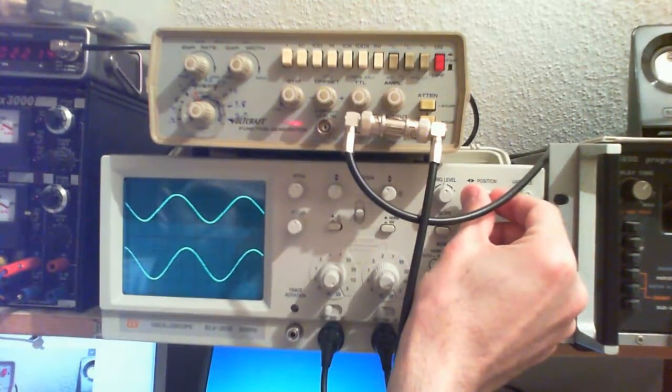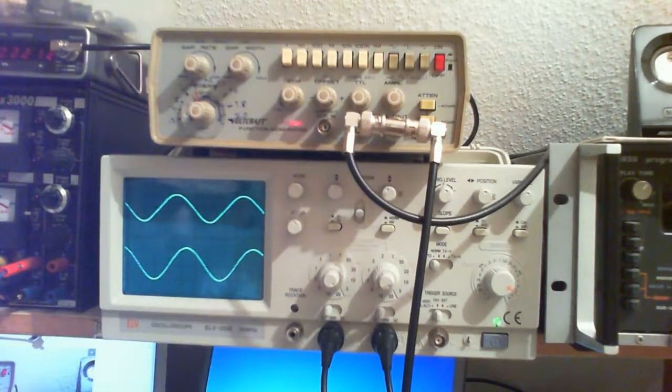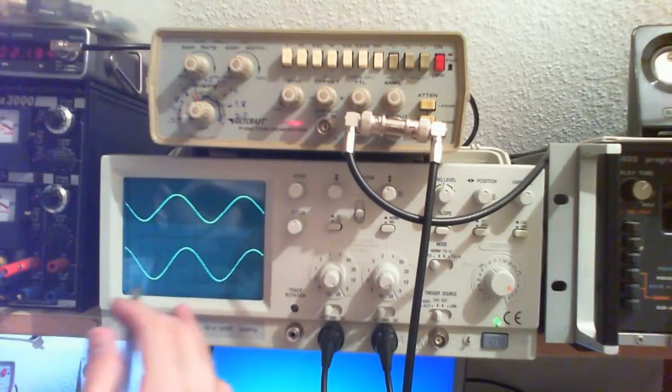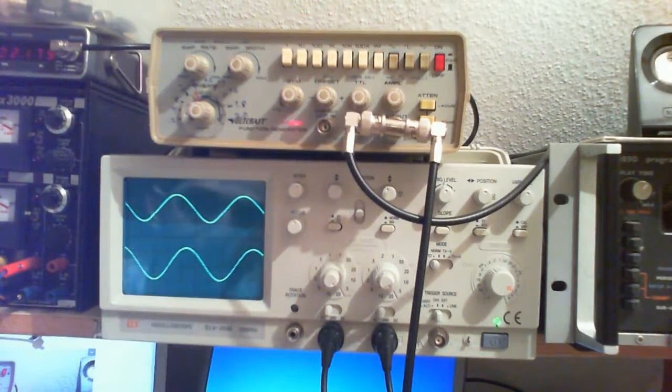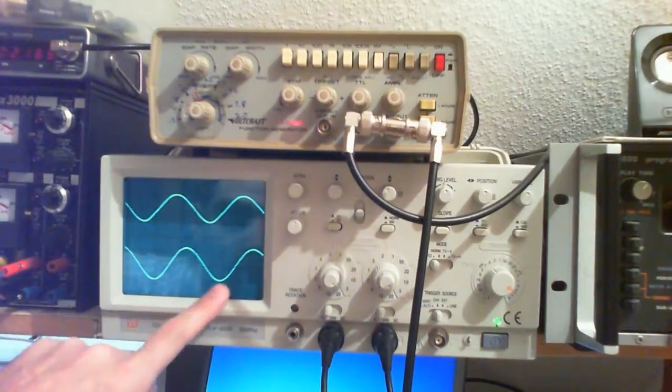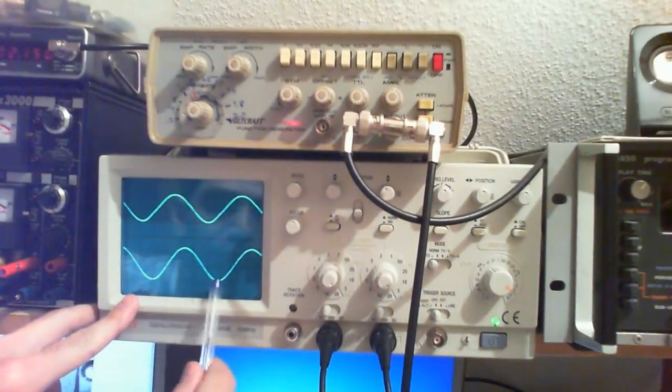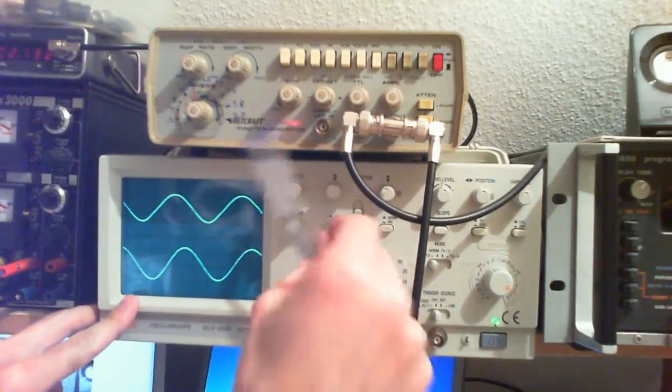In order to measure the frequency, you actually need the period of this waveform, which is basically from this point all the way up to this point, these 2 points.